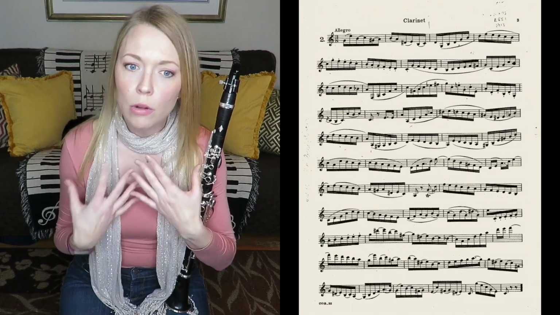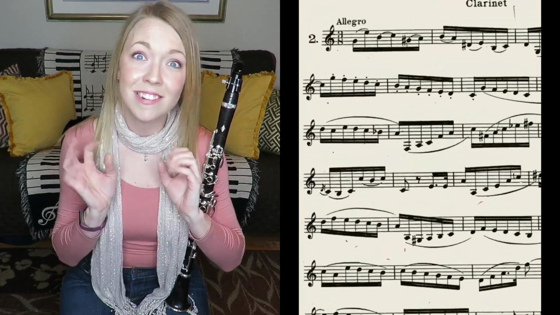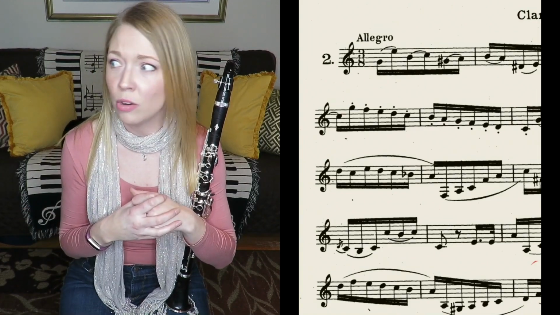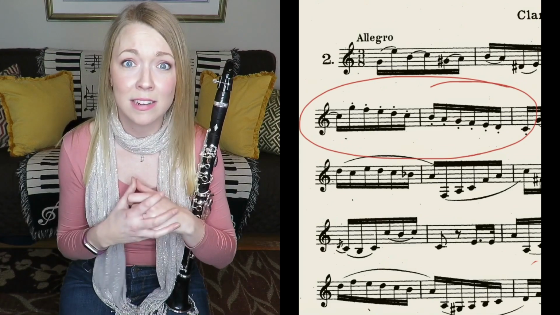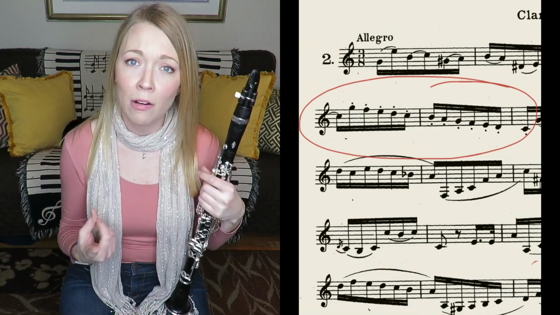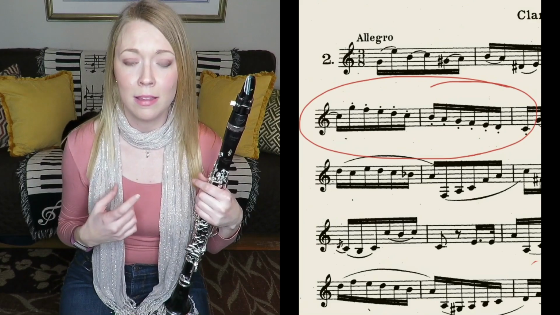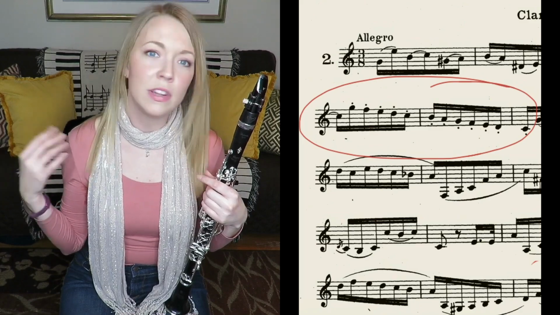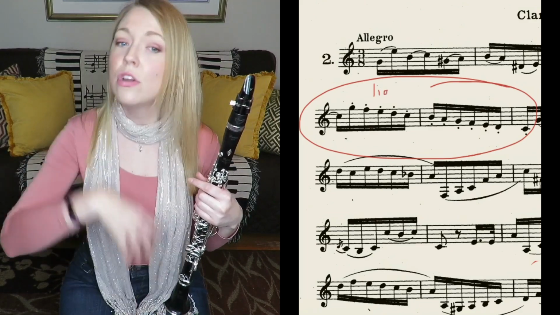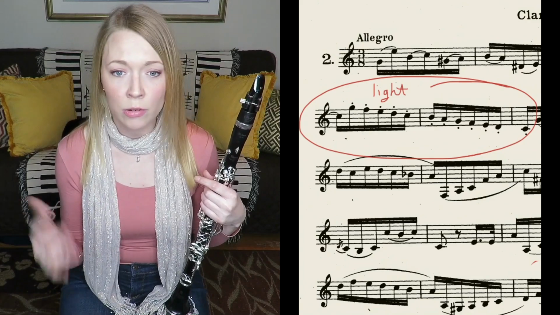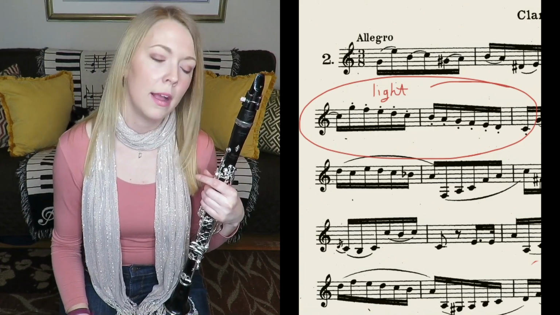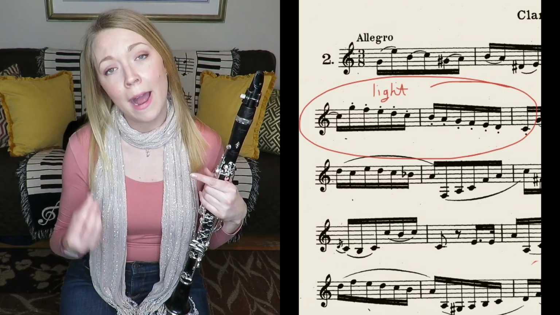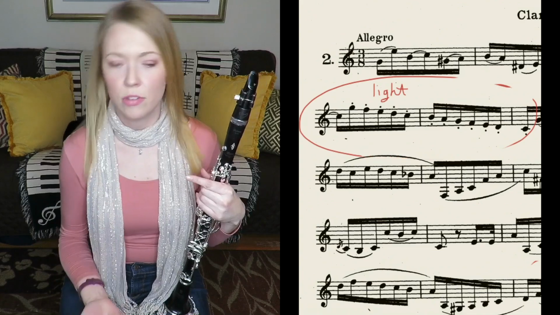If I want this to be a cute, dainty little dancing fairy, I'm not going to play these articulations like a hippopotamus getting stuck in the mud. I'm going to try to figure out how I can make these articulated notes sound effortless and light and fun. In no way should these sound heavy or labored. So again, use your vision of the character to determine how you want your technique to sound.